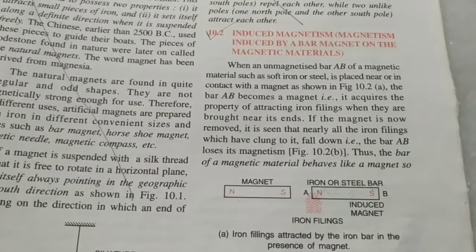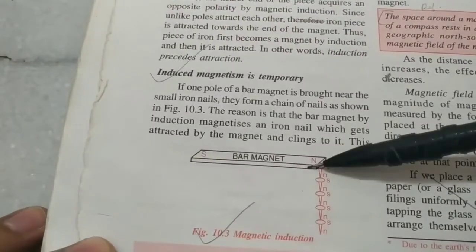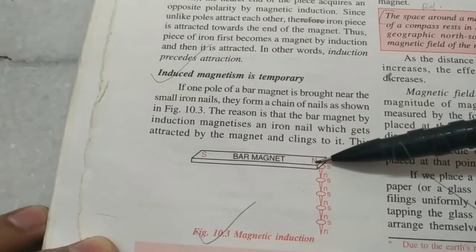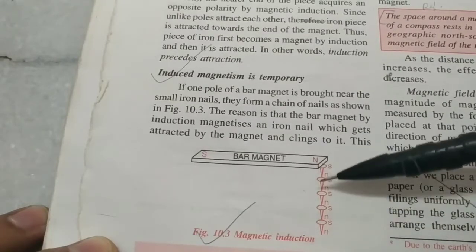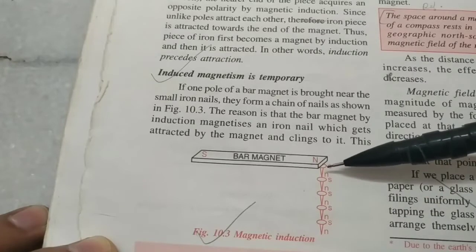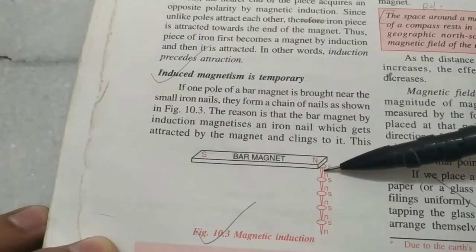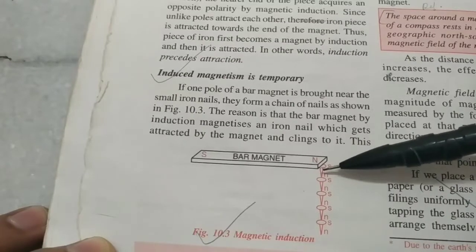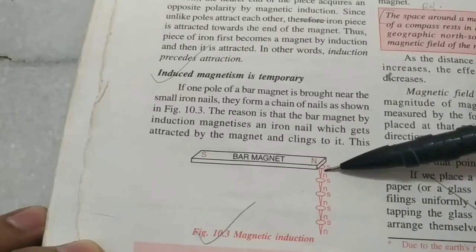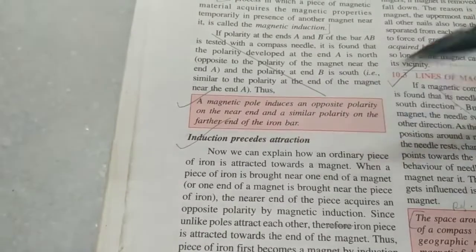Let's understand this with the help of iron nails. So if I have a bar magnet, this is the north pole. In its presence, iron nails near it would become tiny magnets themselves. This is called induced magnetism. And of course the nearer end will become the south pole and the farther end will become the north pole. So that is induction. And now that they have opposite polarity, there will be attraction. That's the whole meaning of the sentence, induction precedes attraction.